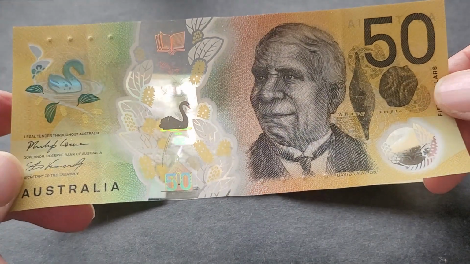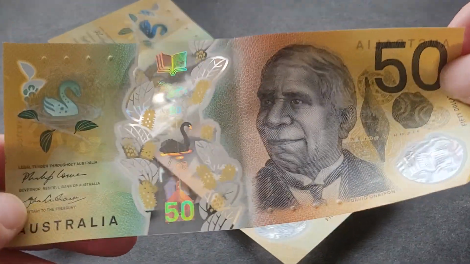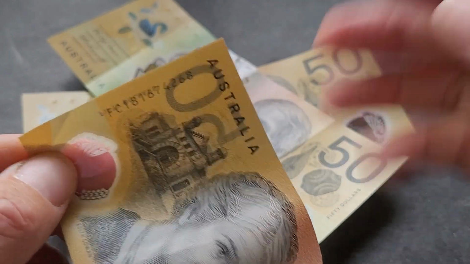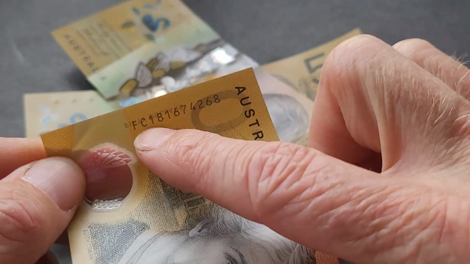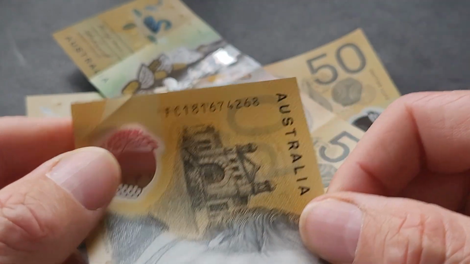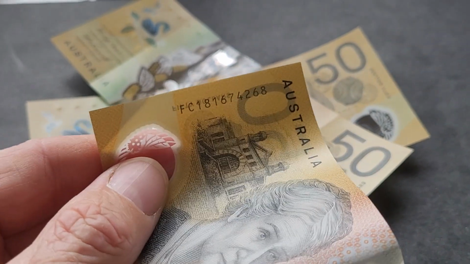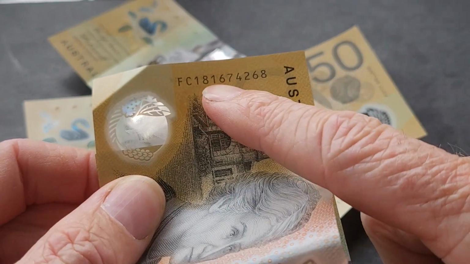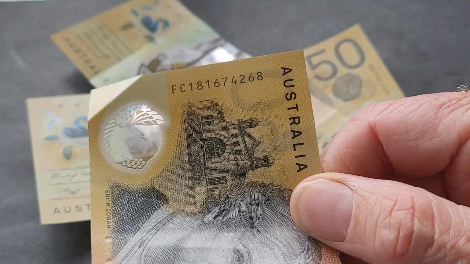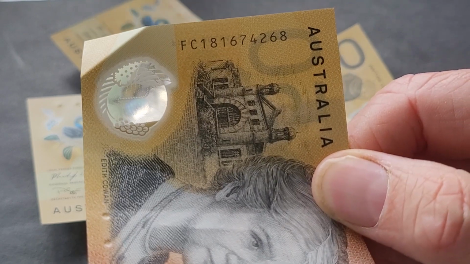So we have the first issue of the $50. No, that's not it. Maybe it's this one. Yeah. So, 2018. These are the most common types. For each prefix, so this is FC, you have 18. So that's a date. It doesn't actually apply to how many banknotes there are. So this is 1,674,000. So there's about 6 million of these banknotes of each prefix.